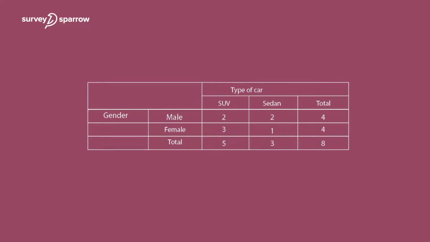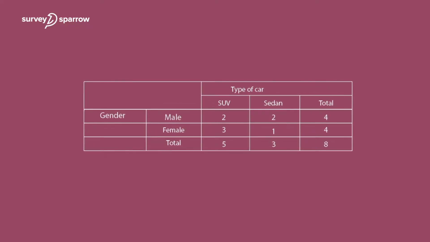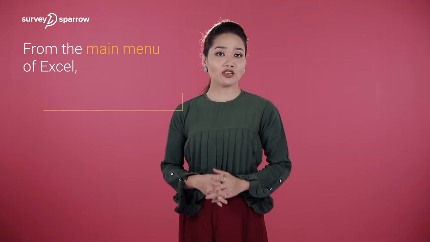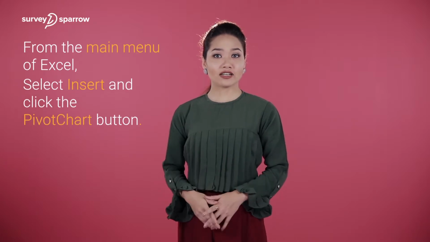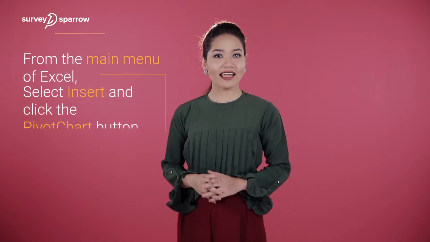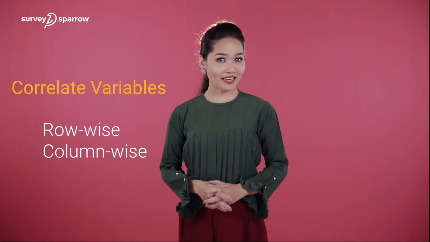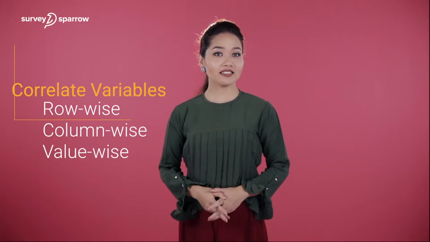Now I'll tell you how to make such a table and get your data cross-tabulated. From the main menu of Excel, select Insert and click the Pivot Chart button. And a Pivot Chart dialog box will open once clicked. Select the value or data that should be used in the cross-tab and also select where the cross-tab should be placed. And ta-da! You have got it. The table can correlate different variables row-wise, column-wise or value-wise in either table format or chart format.